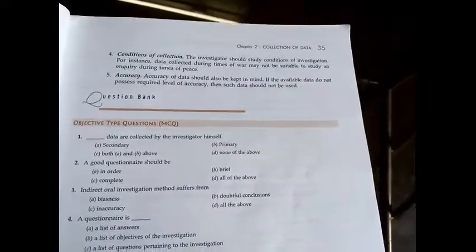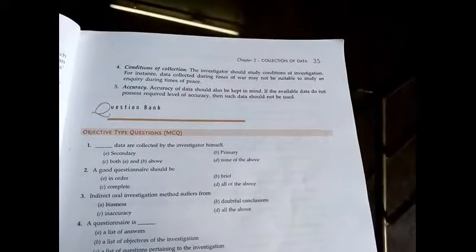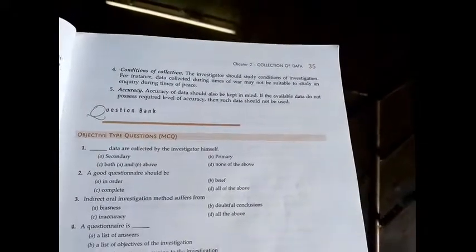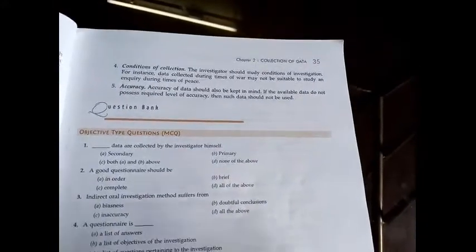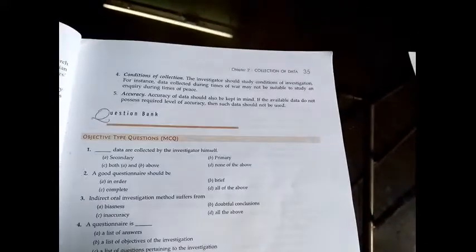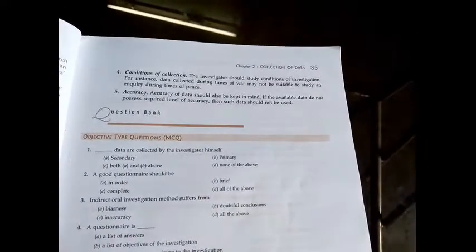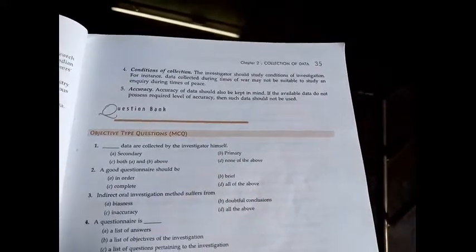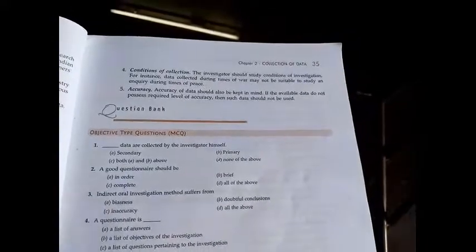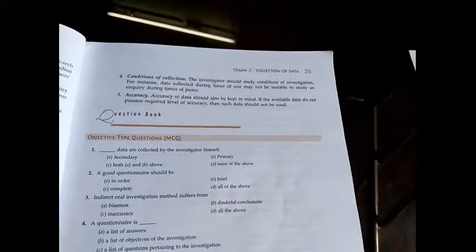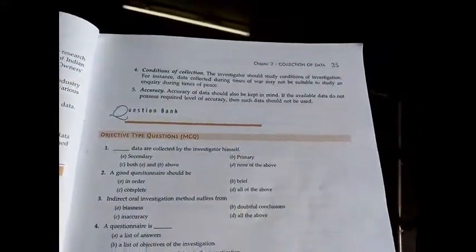Your work is to write the questions and answers and show them to me, so that I can rectify you on what type of answers you should write. If it is okay, no problem. But if there is a problem in your answer, I will rectify you, because class 11 is the starting of your commerce. So be careful about it. Try to cooperate with all the subject teachers, not me only. We will definitely help you.